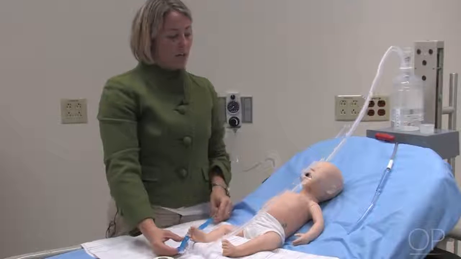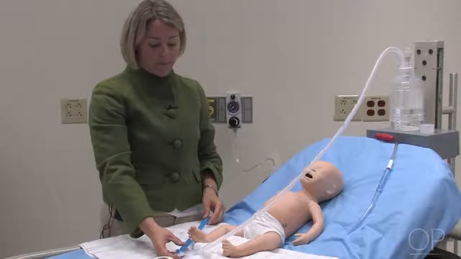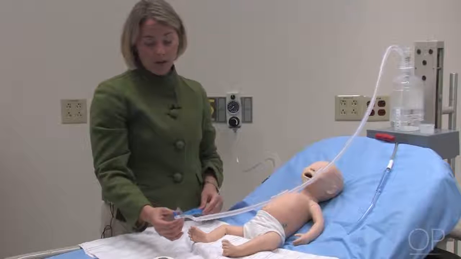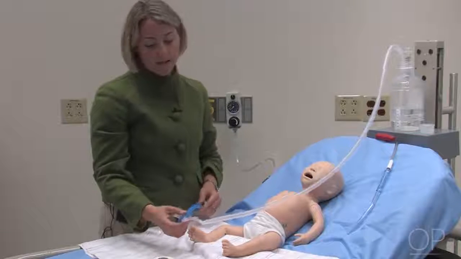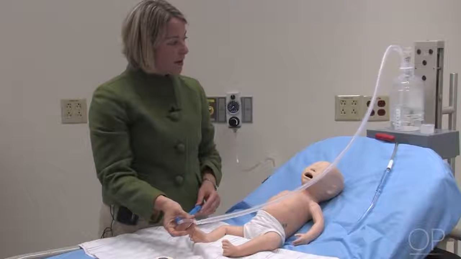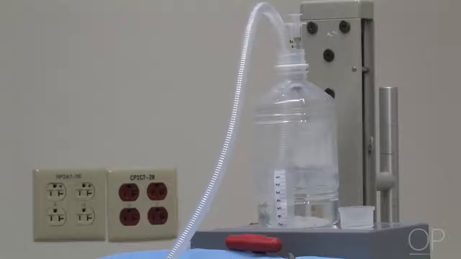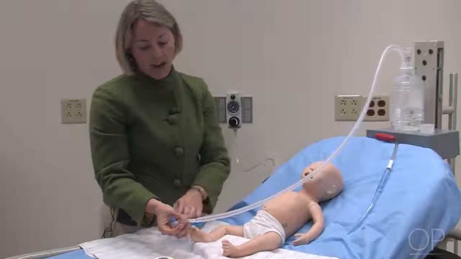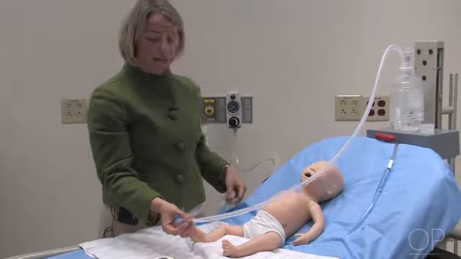Now, before attaching this to your baby, you're going to want to make sure that you test the system. You'll make sure that there are no leaks in the system, so you'll want to occlude your nasal prongs, and you'll want to look at your water bottle to make sure that it's bubbling. This will make sure that there are no leaks in the system and that everything seems to be connected properly.